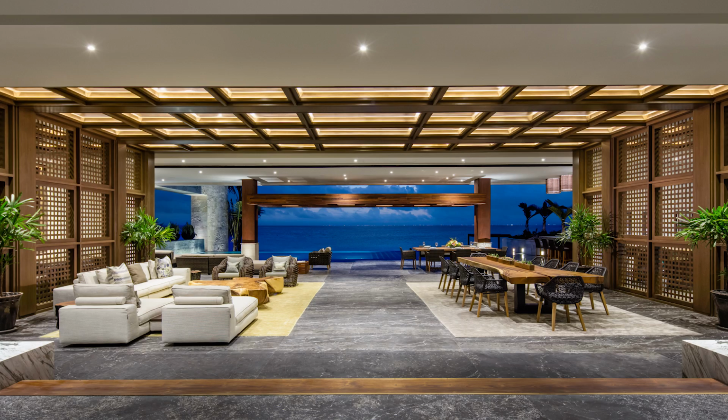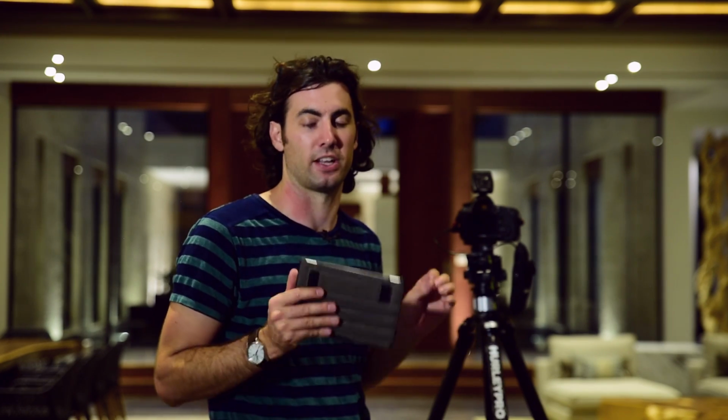So this is the 17mm tilt shift. I would normally hesitate to use this, but because this is such a big space, I can get far enough away from everything so that it's not distorted.